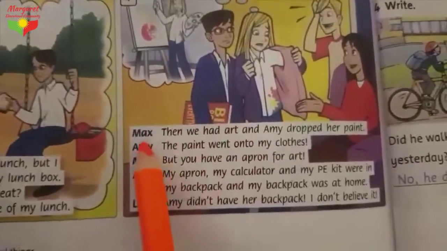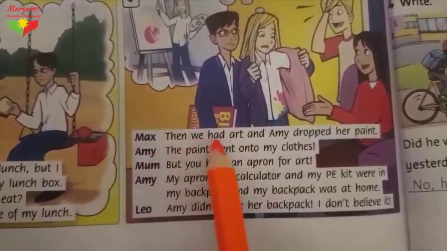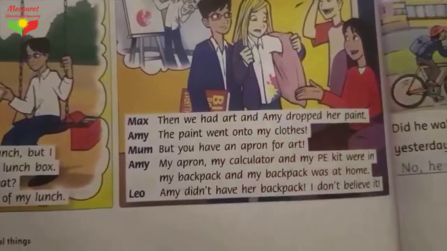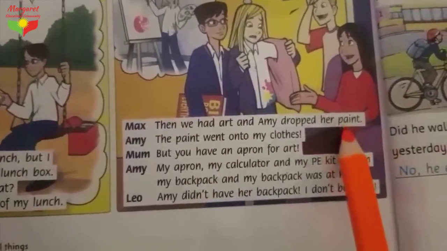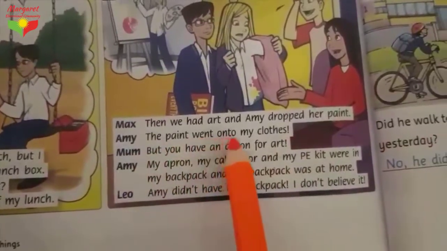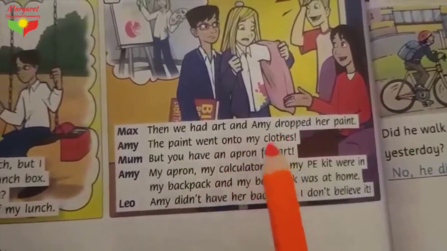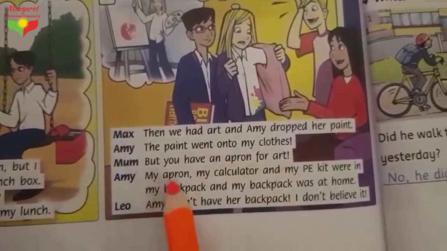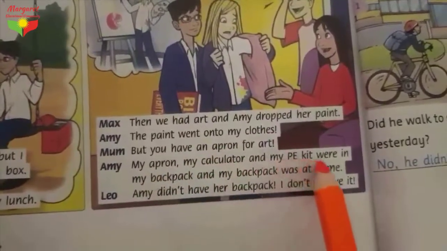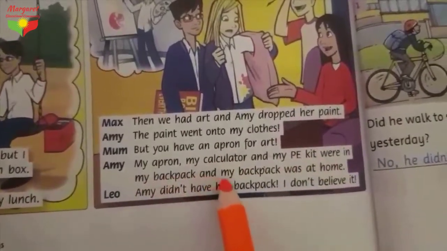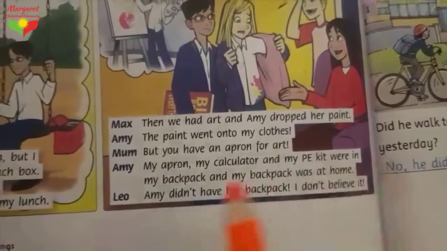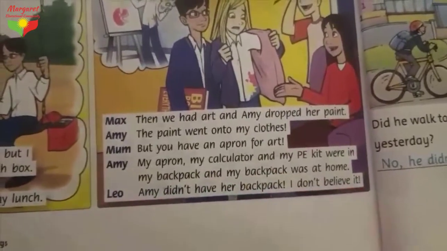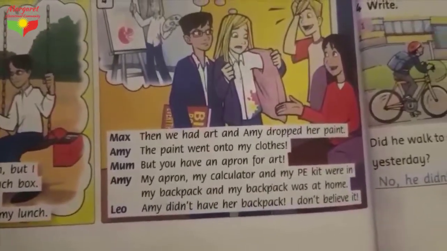Picture 4. Max said, then we had art and Amy dropped her paint. The paint went onto my clothes. But you have an apron for art. My apron, my calculator, and my PE kit were in my backpack, and my backpack was at home. And Leo said, Amy didn't have her backpack. I don't believe it.